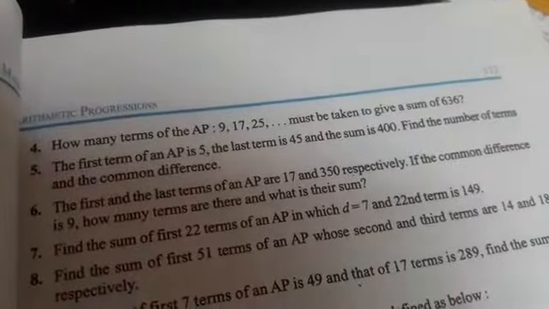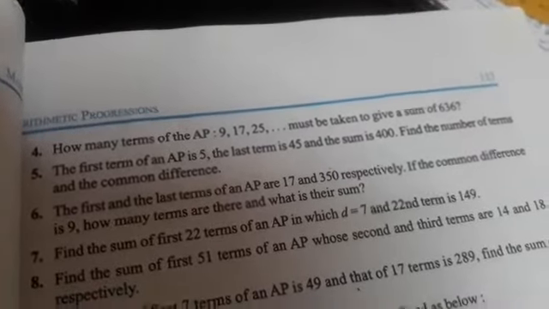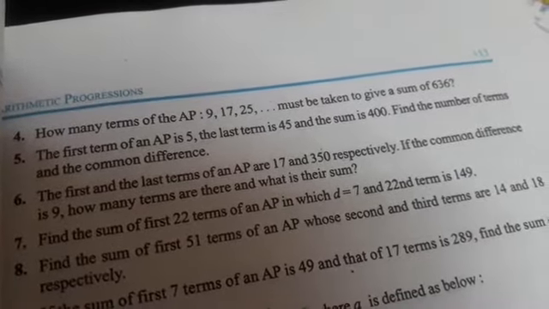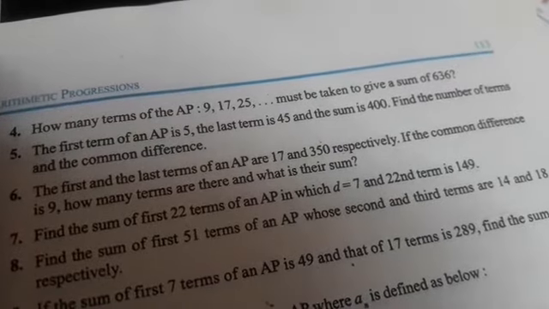Coming to question number 4. How many terms of the AP 9, 17, 25 and so on give you the sum 636? Check.